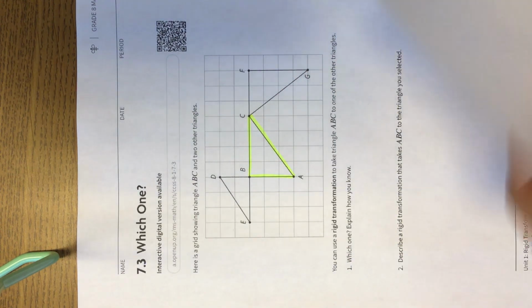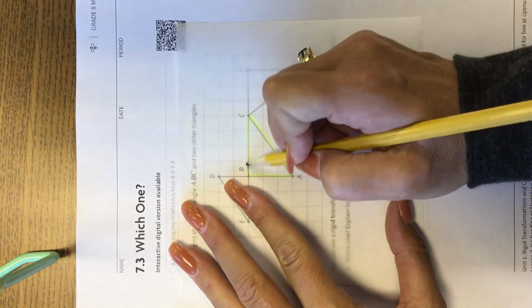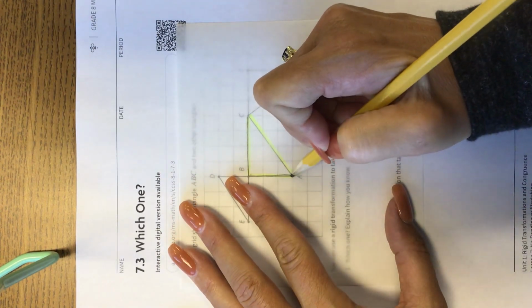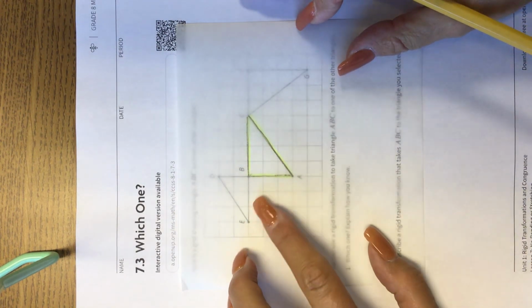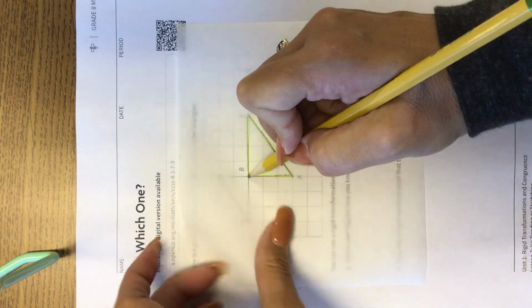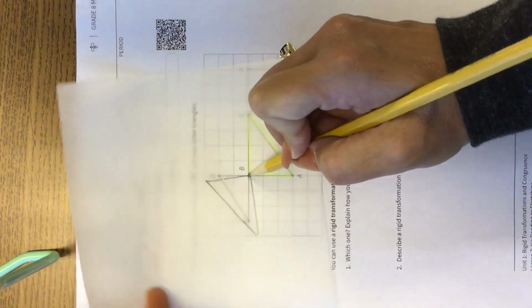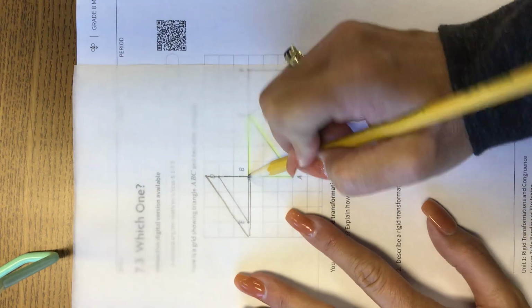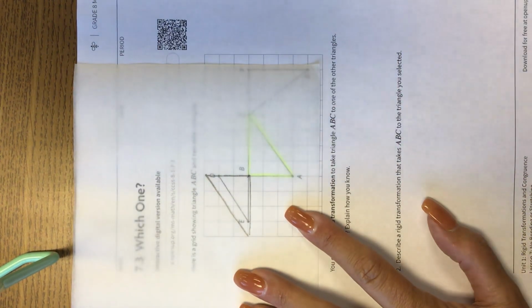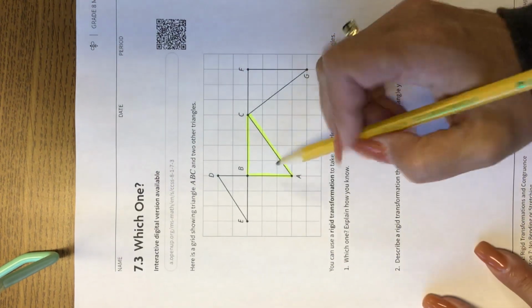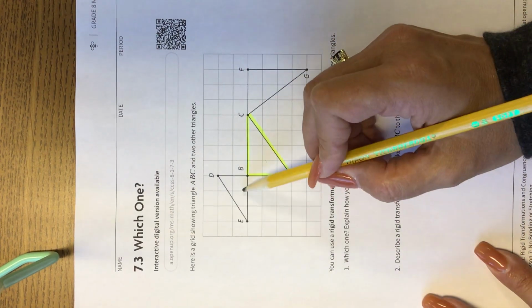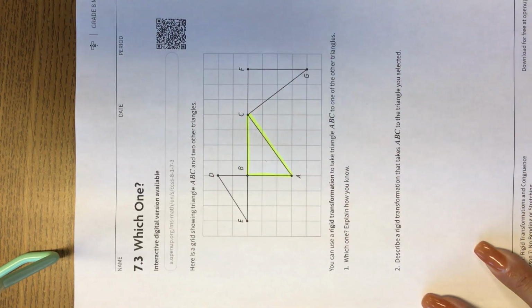So if I use some patty paper to trace triangle ABC, and I try to move it to get it to, let's say, triangle EBD. Looks like I would need a rotation to get one on top of the other. But even when I rotate 180 degrees, I see that it doesn't fit exactly on the top. That's because these 2 triangles are different sizes. They are not congruent. Therefore, there is no transformation that will allow me to get this triangle onto this triangle, because they're 2 different triangles.